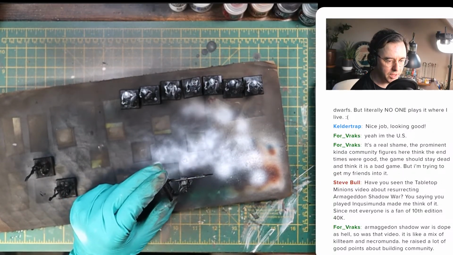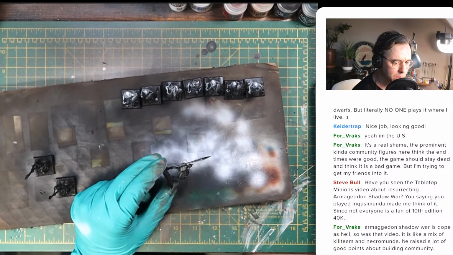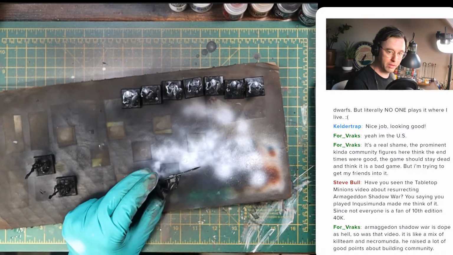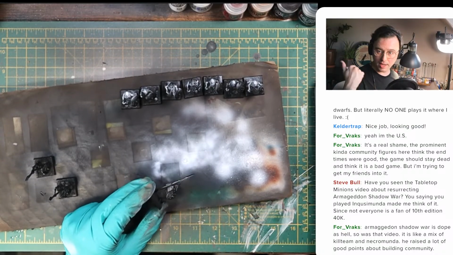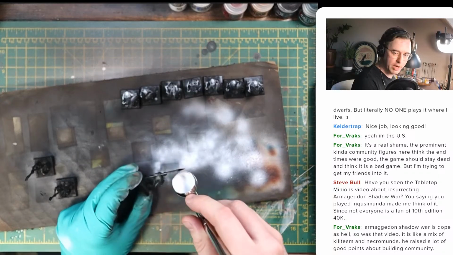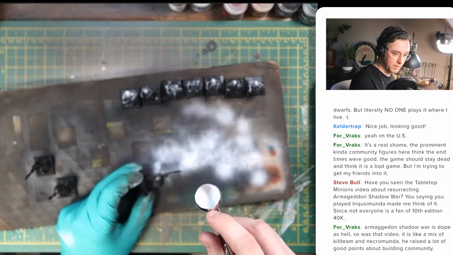So was that video. It's like a mix of Kill Team and Necromunda. He raised a lot of good points about building community. Oh, I'm gonna have to check it out then. I like a little bit of community building. Check out my Discord. Go and join it if you haven't already. I recognise a few names. I'm looking at you, Shadow, AZ.